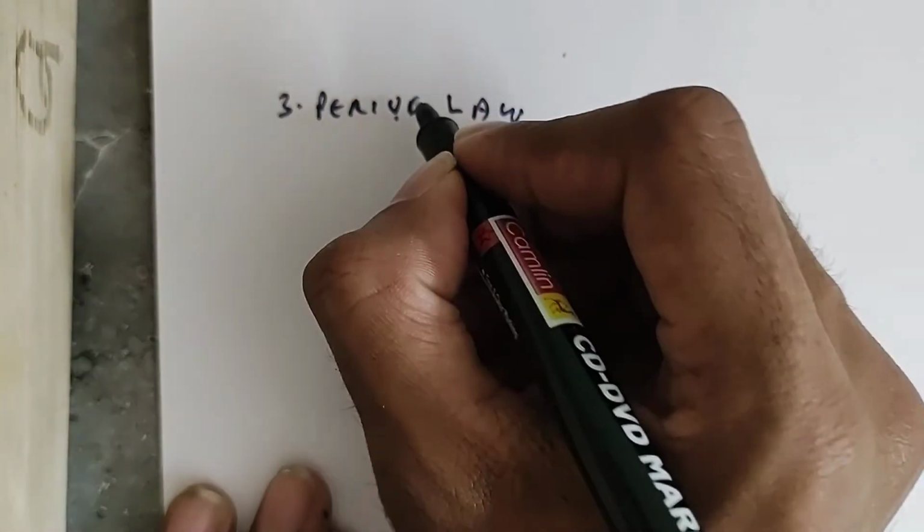So what does the third law imply? The third law states that the period of revolution, capital T, of a planet about the sun is related to the semi-major axis, which we define as A, of the ellipse: T square is equal to K A cube, where K is the same for all the planets, it's a constant. The third law is called the period law.